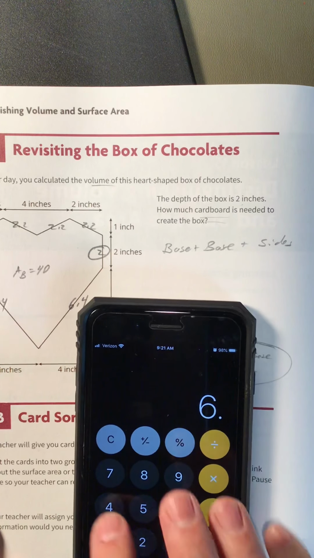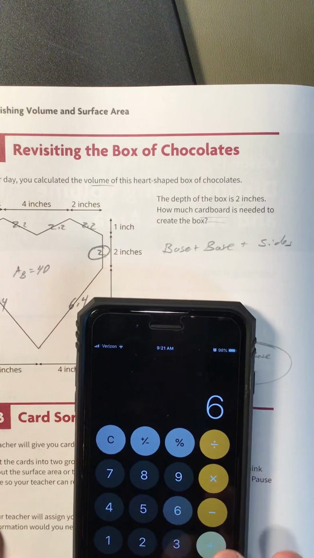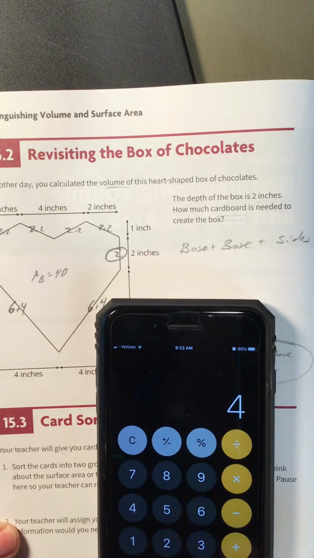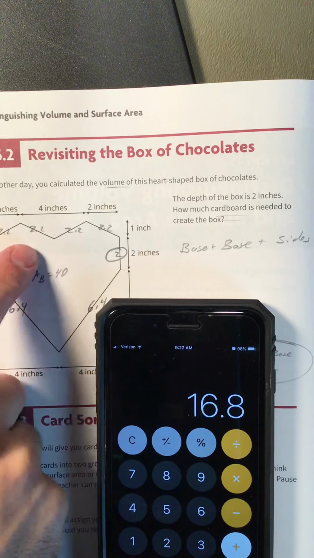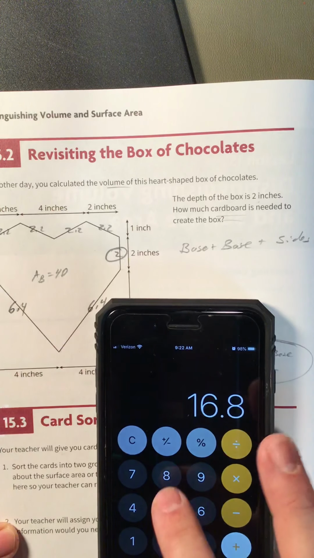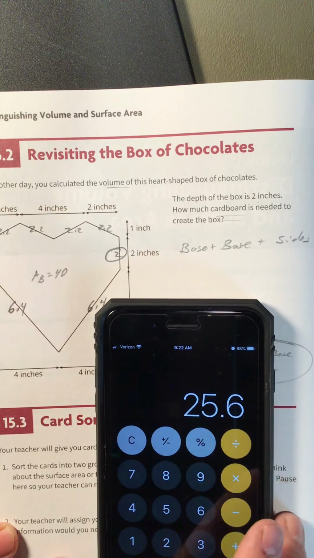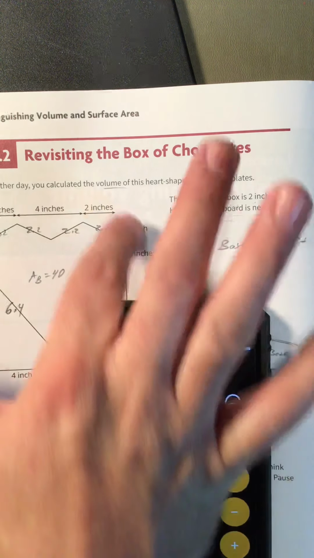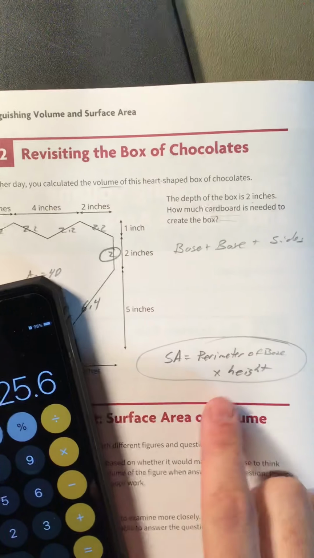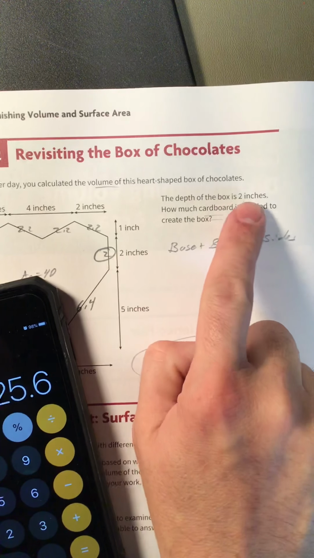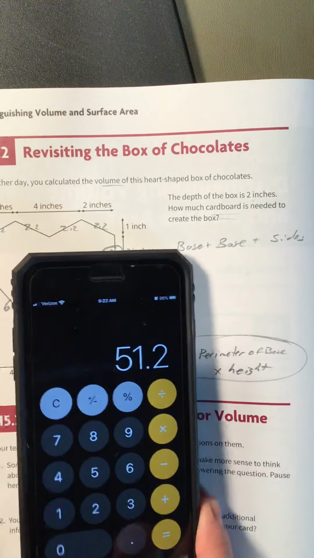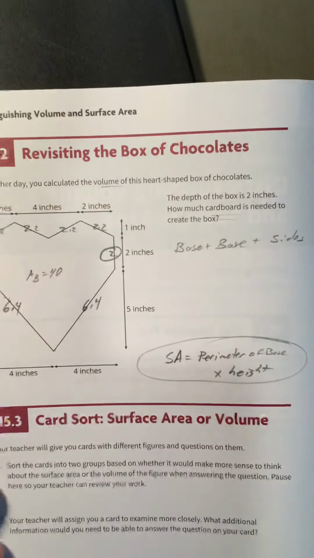So I have 6.4, 6.4. I have 2 and 2, that's 4. And up top I have 4 2.2s, so that's going to be 8.8. So adding them all up, I get 25.6. Okay, that's the perimeter all the way around. Remember our formula, we got to take it times the height. Height is 2, so take that times 2. So that's the area of all my sides, 51.2.